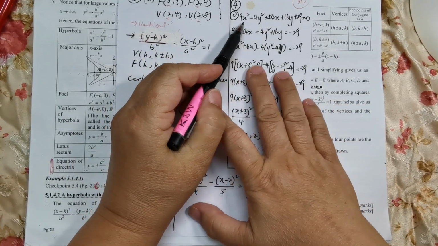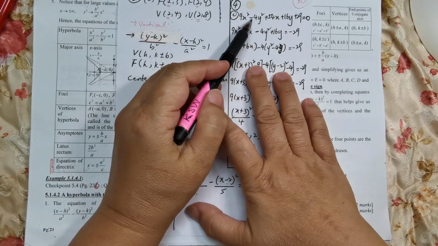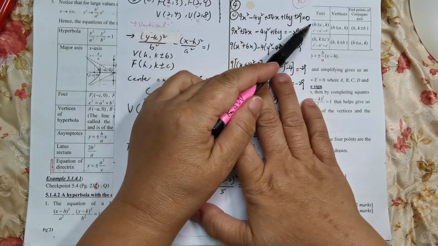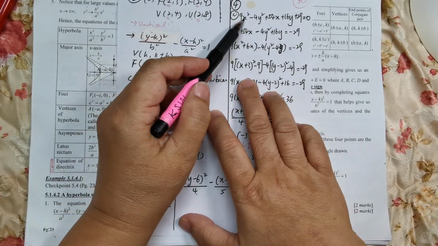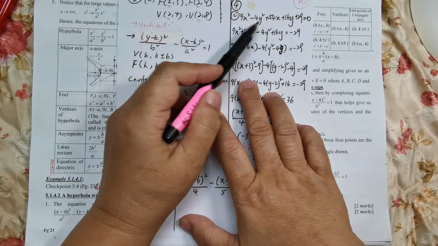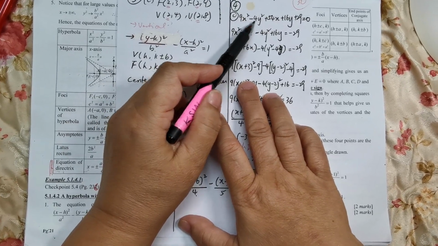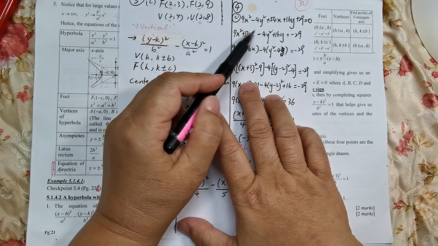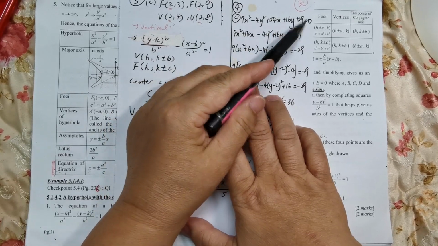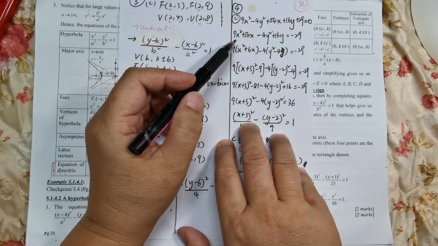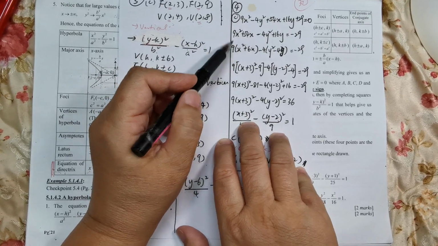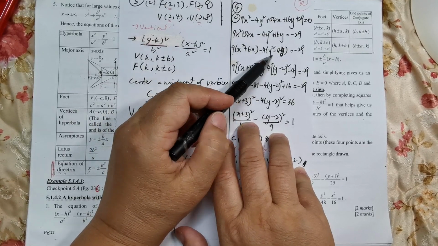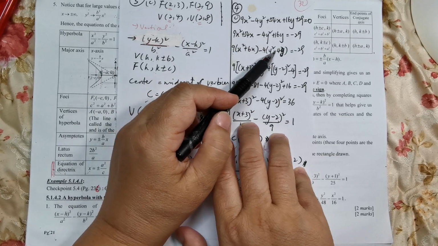So you are given this equation: 9x squared minus 4y squared plus 54x plus 16y plus 29 equals 0. I see x squared minus y squared, so I know it is a hyperbola, because only the hyperbola has the negative sign. So same as before, we group x together, we group y together, then the constant we move to the right hand side. To do completing the square, the coefficient must be 1, so I factorize out 9, and for this one I factorize out negative 4, so it becomes negative 4 times (y squared minus 4y).